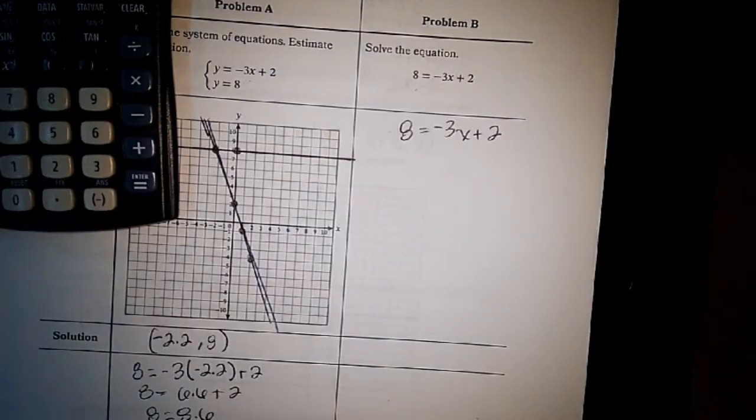Christopher, what's my first step? Christopher, how do I start solving this?